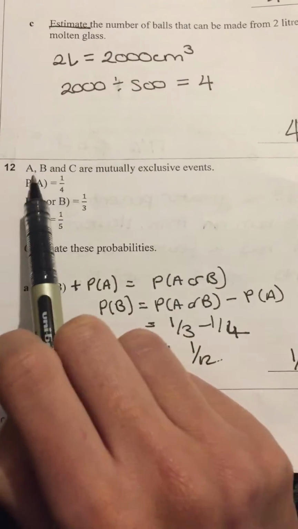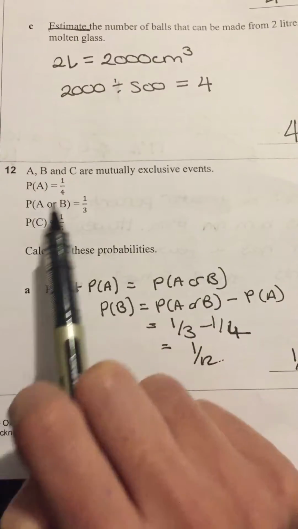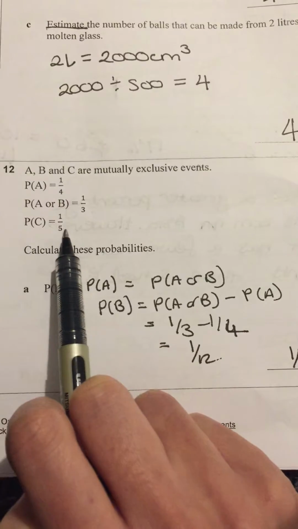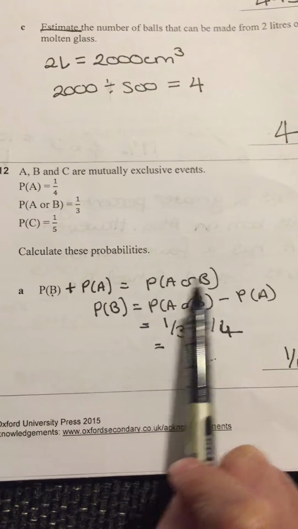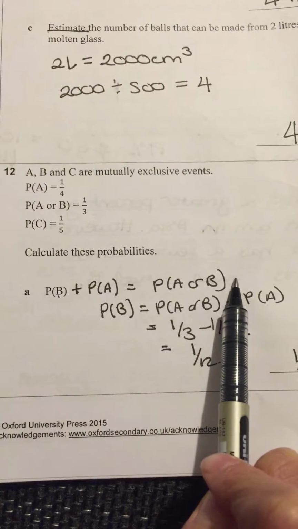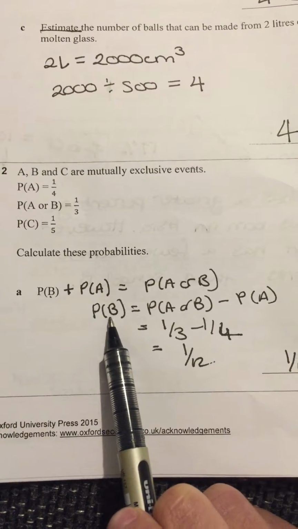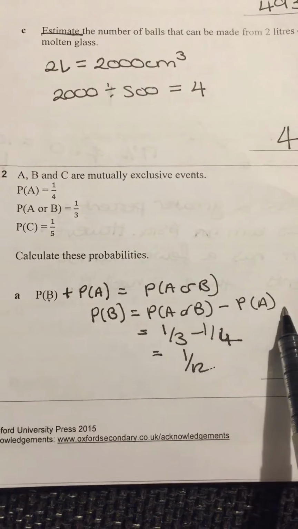Okay, part 3. A, B and C are mutually exclusive events. The probability of A is a quarter, A or B is a third, and the probability of C is a fifth. So the probability of B plus the probability of A gives me the probability of A or B. That's a fact you need to learn. So that means the probability of B is the probability of A or B minus the probability of A.